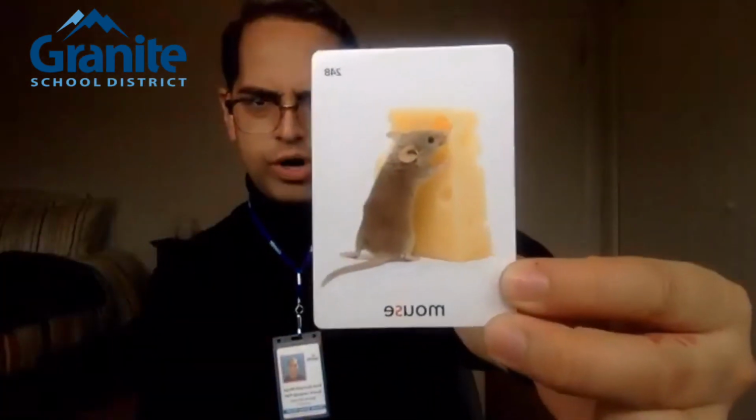And then we have our word with the S in the final position. We have mouse. Let's practice mouse. Mouse, mouse, mouse, mouse, mouse. When I was doing these, you might have heard a lateral lisp S.